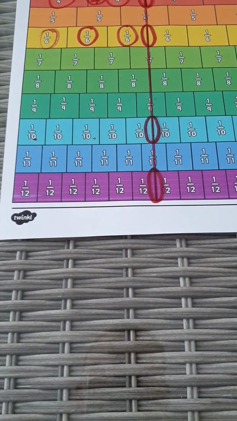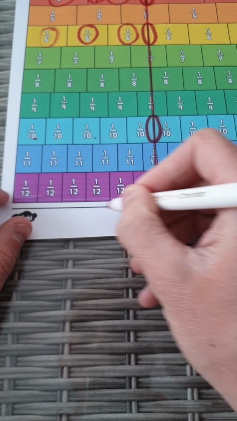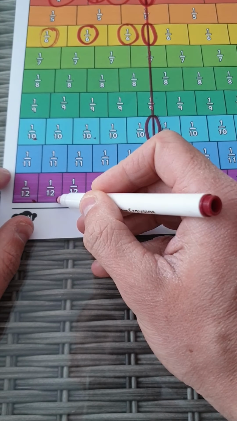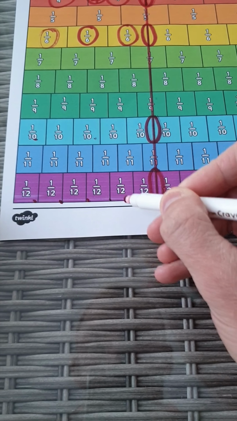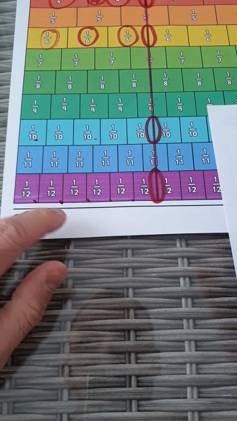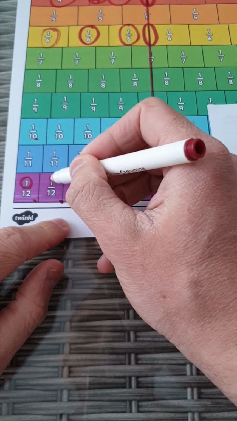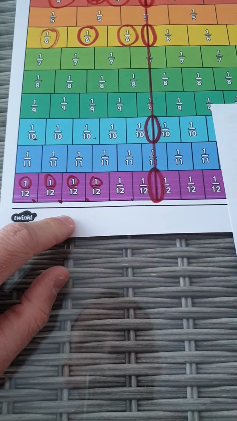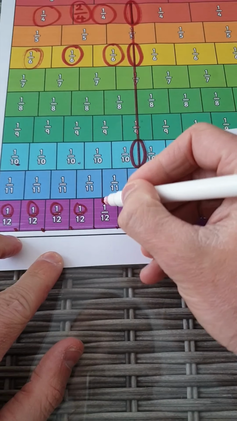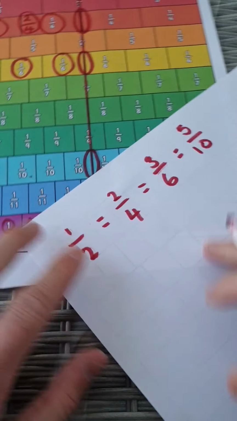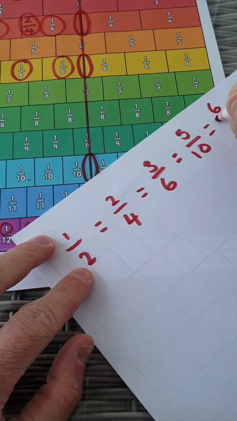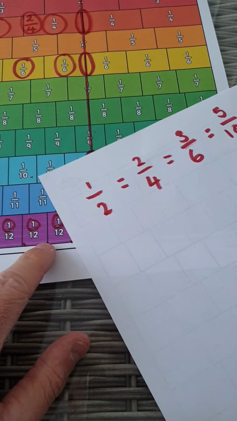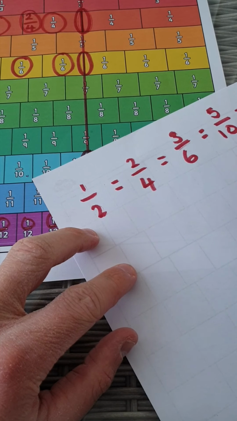Can you see it? So we've got our twelfths too. So we've got 1/12, 2/12, 3, 4, 5, 6. There is 6 there because our denominator doesn't change. Our numerator does. So there are 6 in the numerator, 6/12.